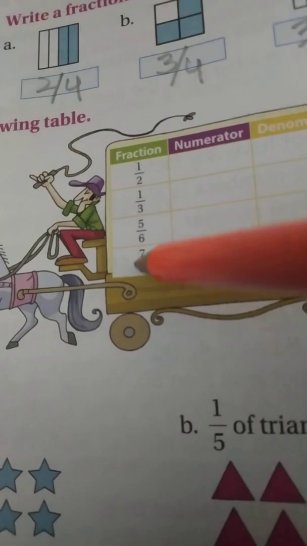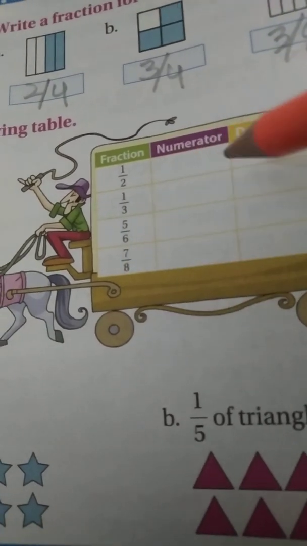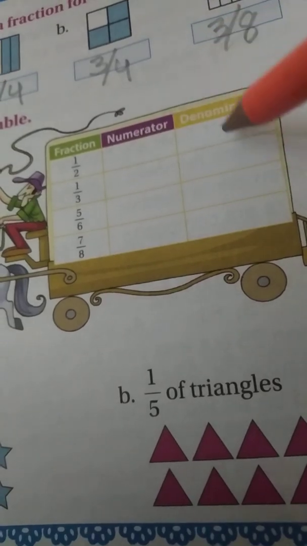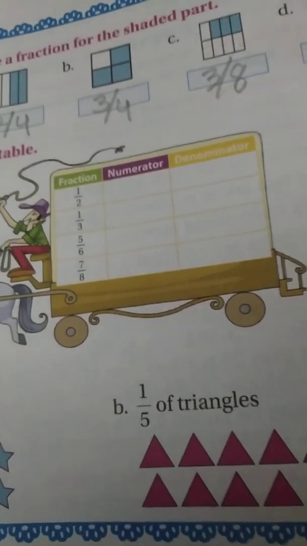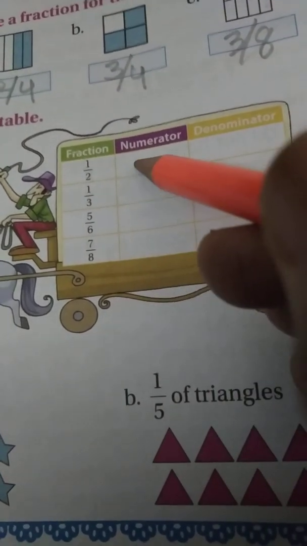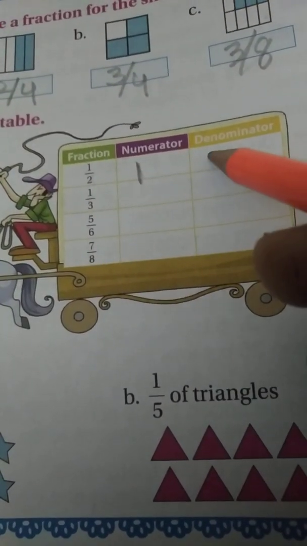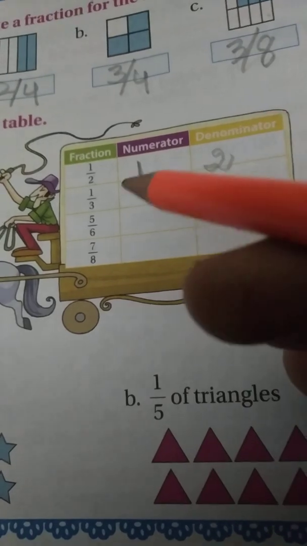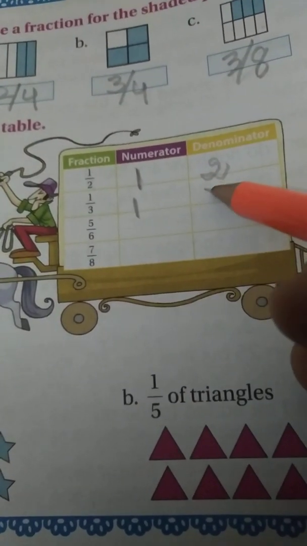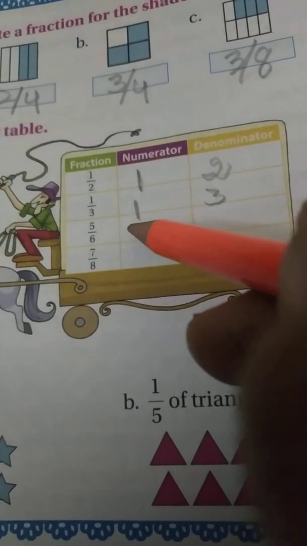Now see here, complete the following table. Are you observing these fractions? They are asking, among these fractions, which is the numerator and which is the denominator. So write which is numerator here: 1 by 2, 1 is numerator, 2 is denominator. Now 1 by 3, 1 is numerator, 3 is denominator.